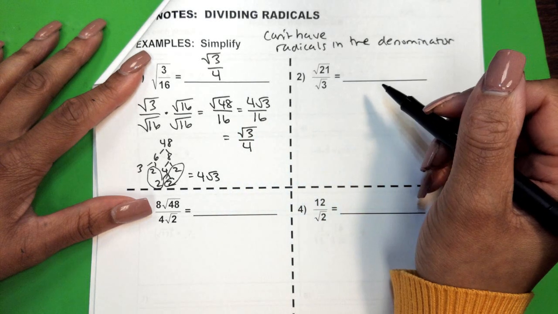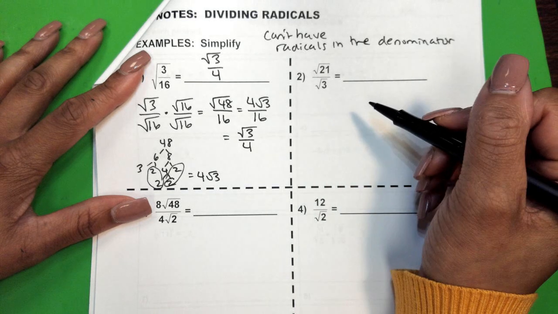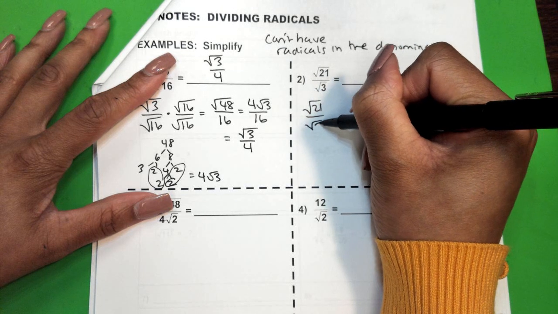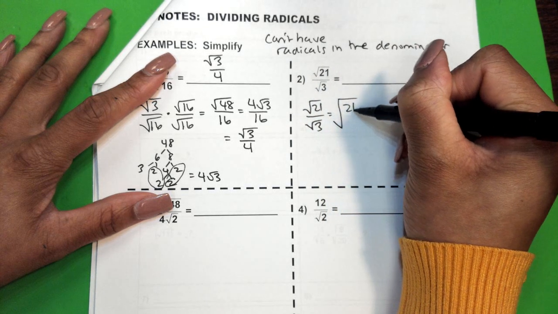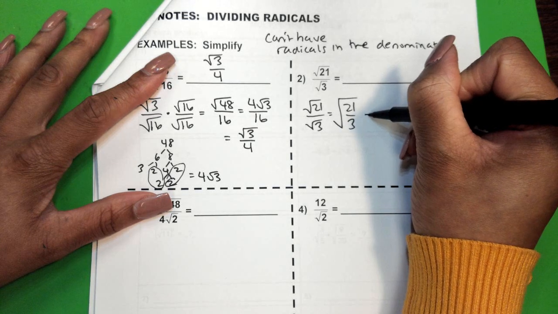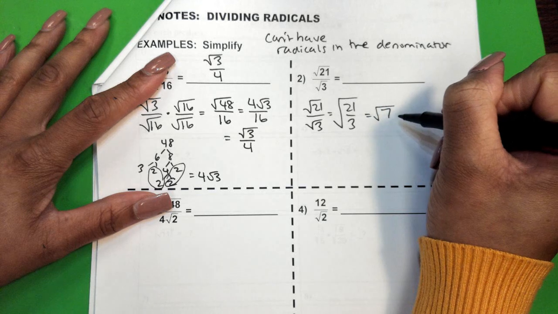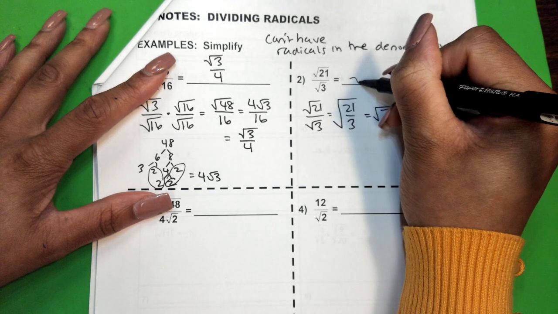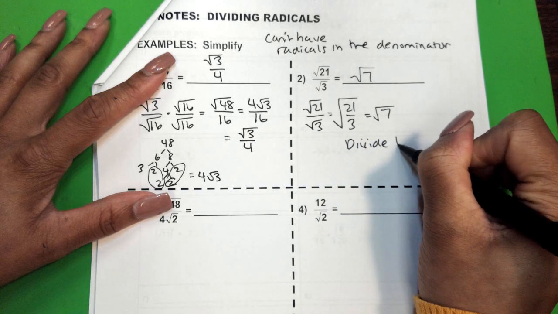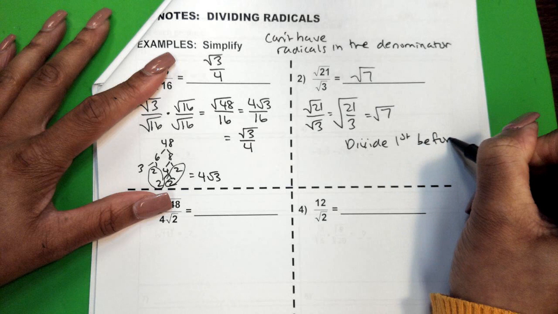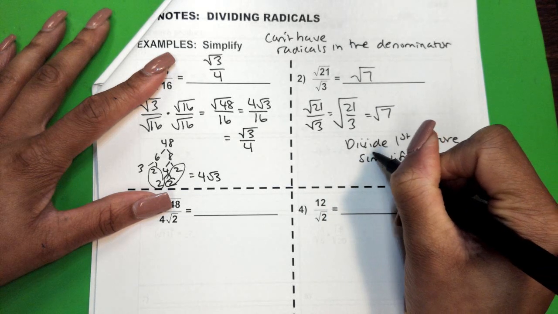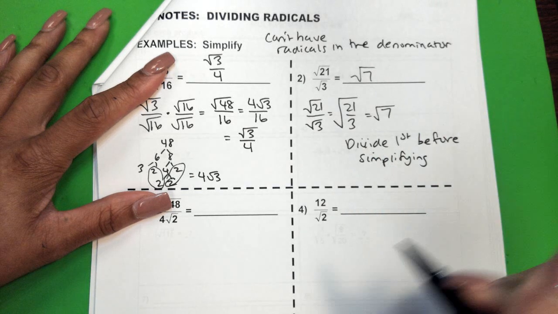Okay, so let's do the same thing here. So I could do the same thing. However, note how we said if we were to write something this way, it is the same as this way. And what is 21 divided by 3? Well, that's 7. However, you must keep your radical. So you can always divide first before simplifying. Okay, divide first before simplifying.